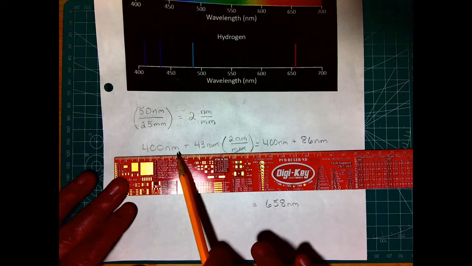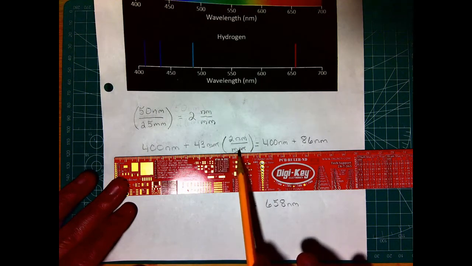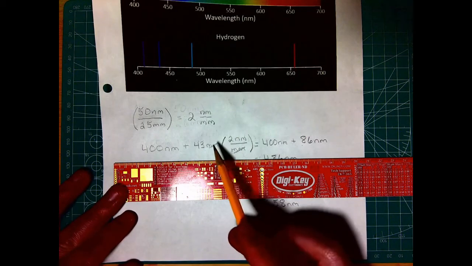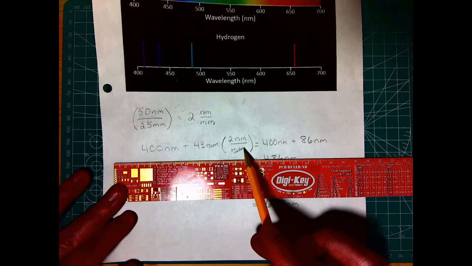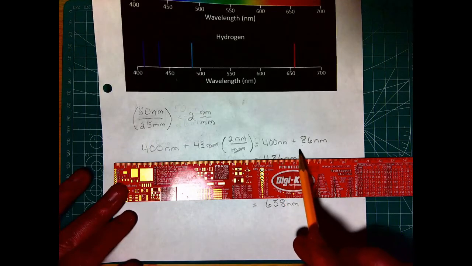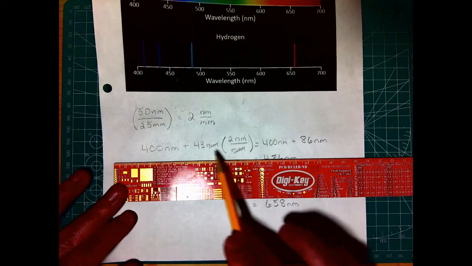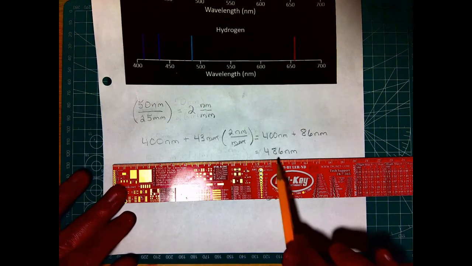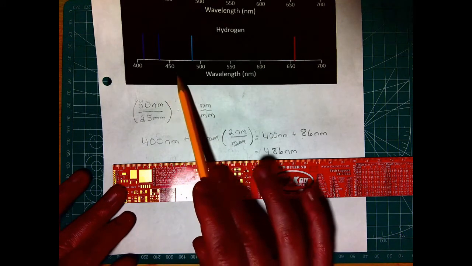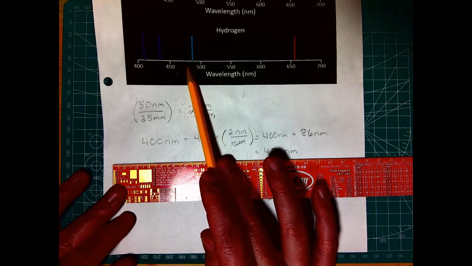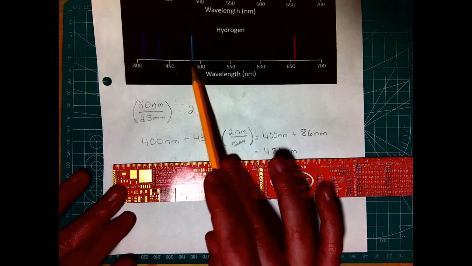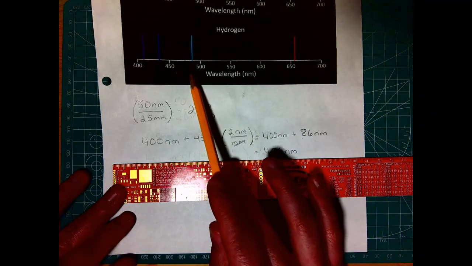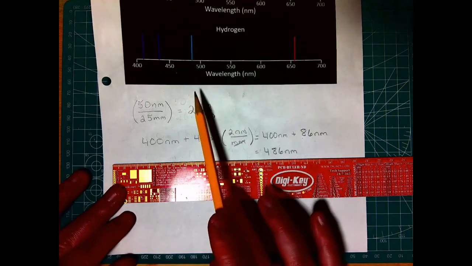But we need this to have the same units as this to add them together. So we use our conversion factor of 2 nanometers per millimeter. We can see then that the millimeters are going to cancel, and we get 400 nanometers plus 86 nanometers. We add those together, and we can see that this blue line is roughly at 486 nanometers, which makes sense. If this is 450, halfway point here would be 475. It's a little higher than that. So 486 nanometers passes our sanity check, and we have a pretty good guesstimate for where this line is now.